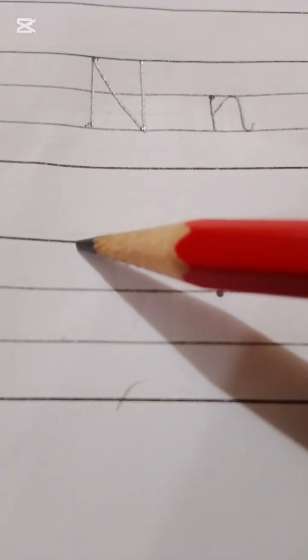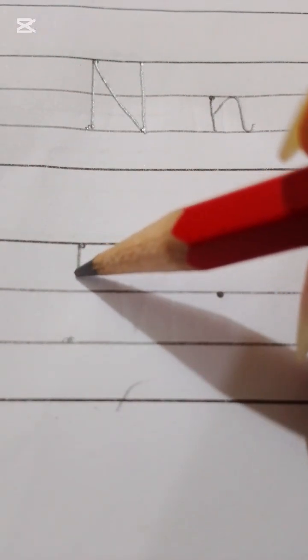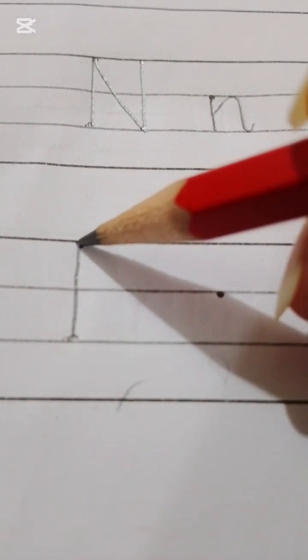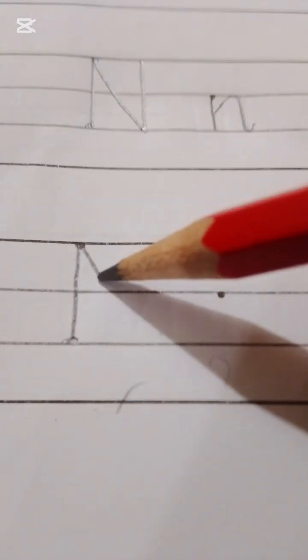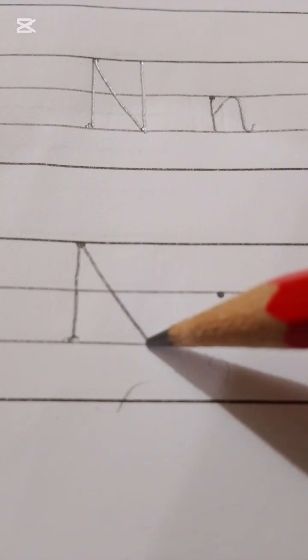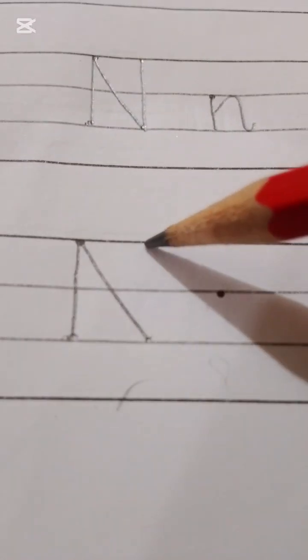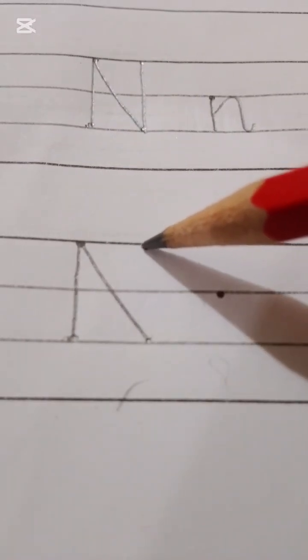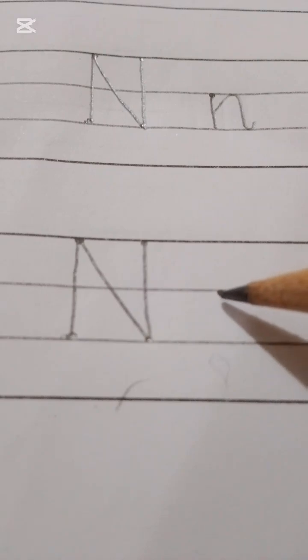How to write capital N and small n? In this video we will learn how to write. So put a dot here and here make a straight standing line, then stop. From the top make a slanting line to the right, then stop it here. Again make a straight line down. This is capital N.